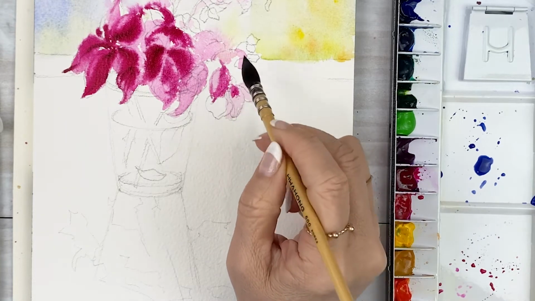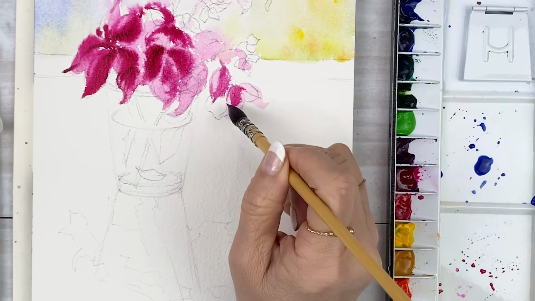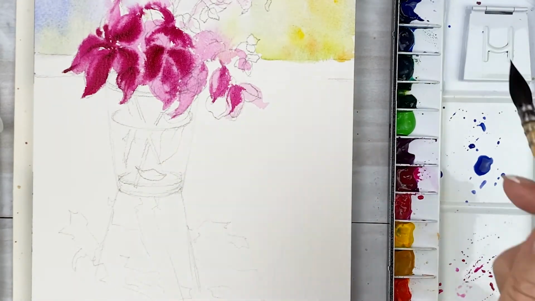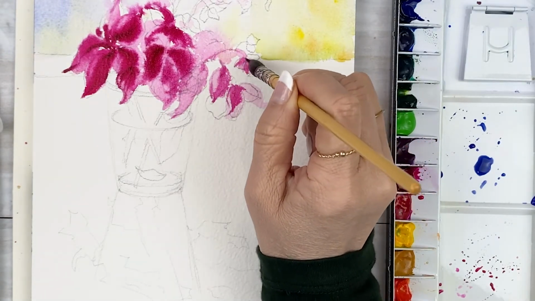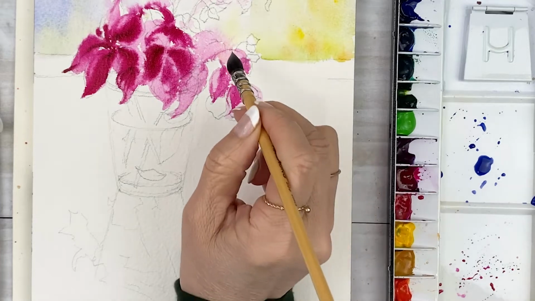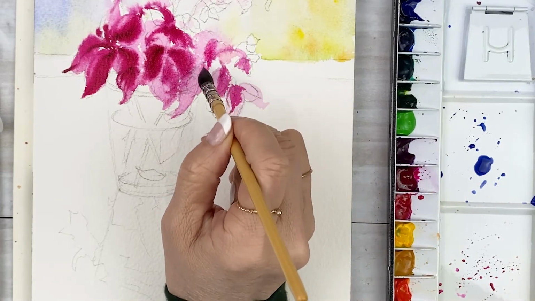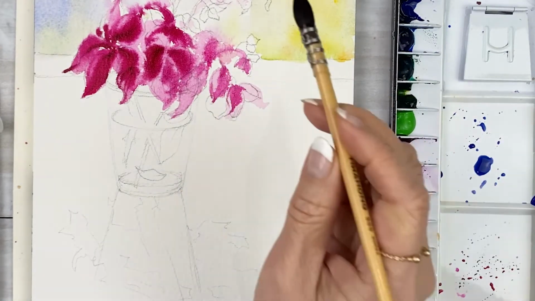Use a gentle brush stroke. Do not stay in one spot for too long because the paper is still wet. If we stay in one spot for too long, the paint will spread more than we want it to.